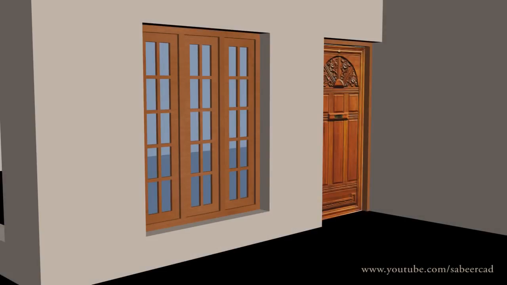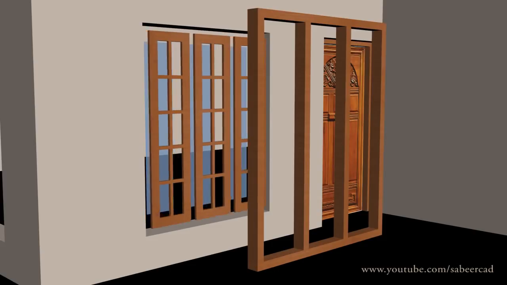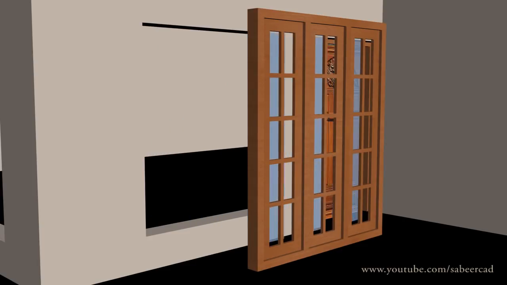In this lesson, we will see the method to create a typical 3-panel window. But before we create the window, we will see the various objects in a window and the dimensions of these objects. In a window, basically there are 3 objects. There is window frame, then there are panels or shutters inside the frame, then there is window glass inside each panel.